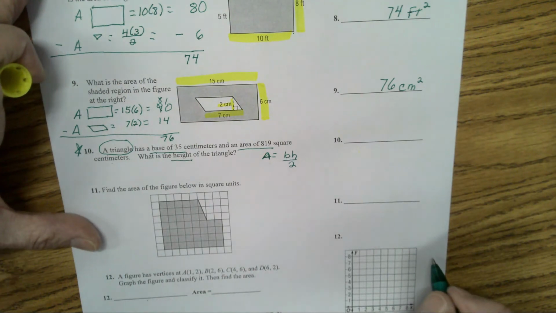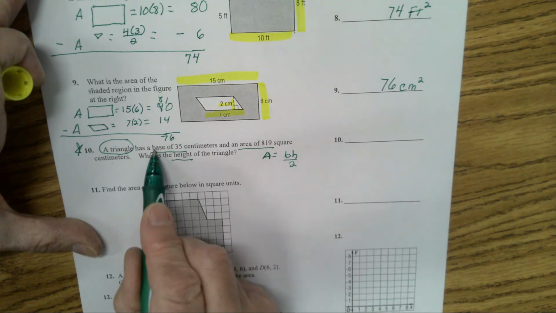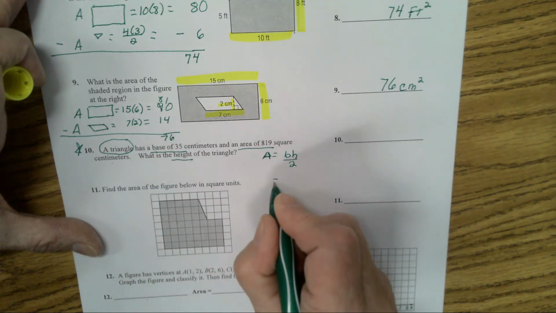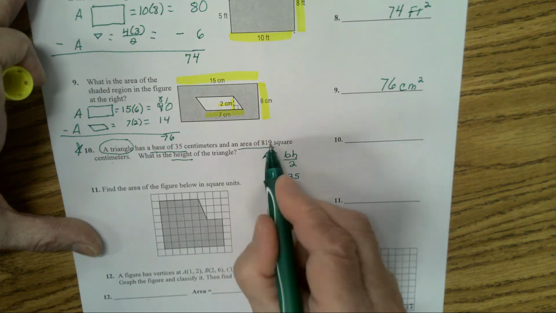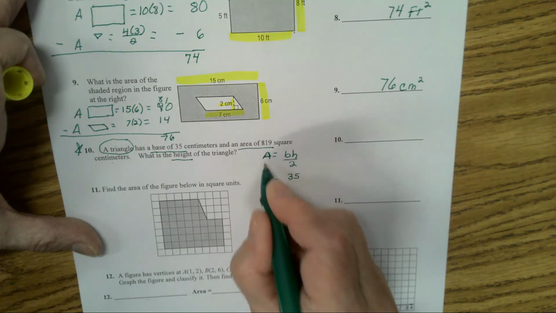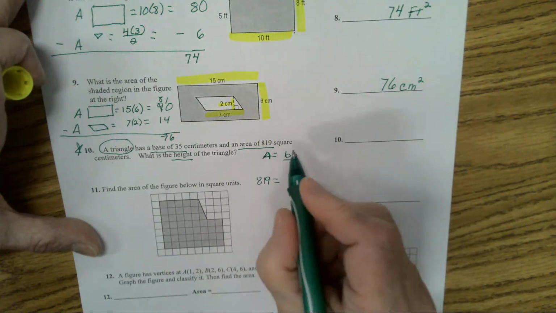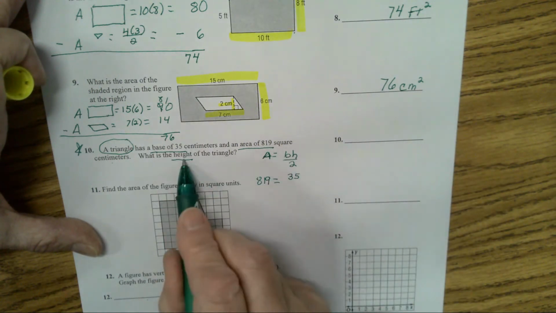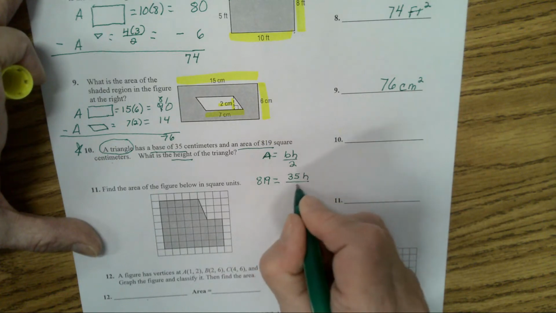Now we're going to replace the values with what they have given us. We know that the base will be 35. So I'm going to have 35. The area is 819, so I'm going to replace A with 819. We don't know what the height is. So 35 times something, and it's divided by 2.